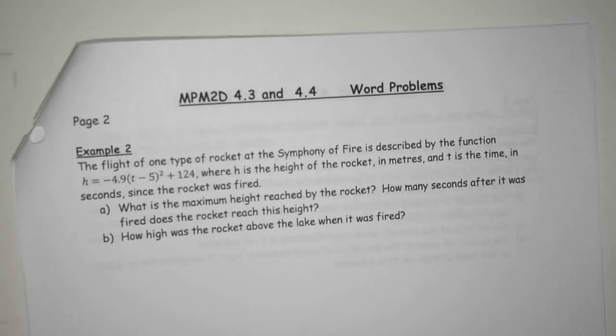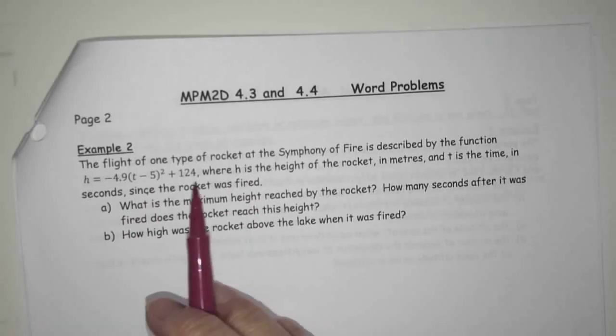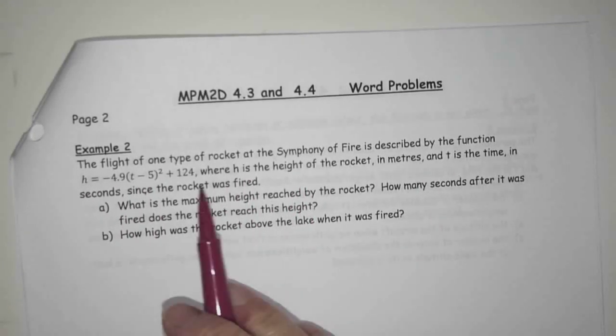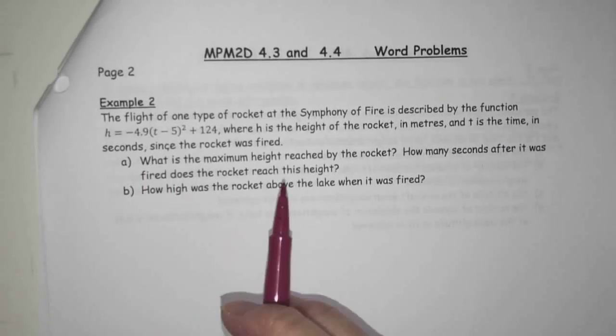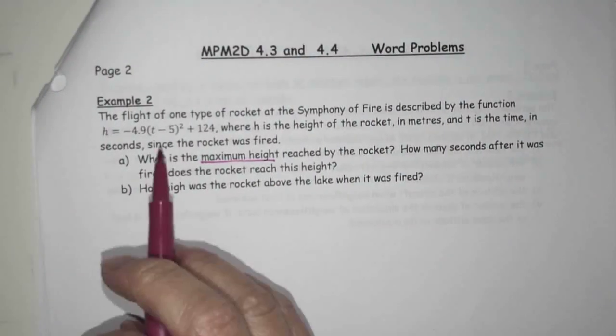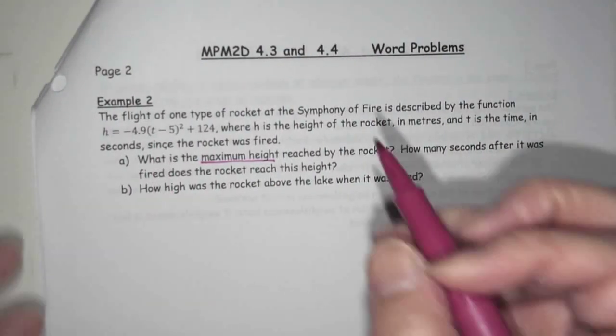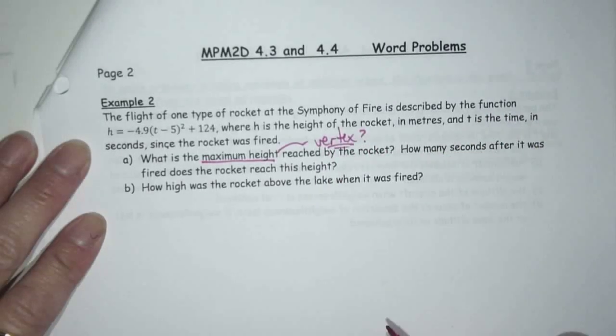In this example, the flight of a rocket at the Symphony of Fire is described by this function, where h is the height of the rocket and t is time. Since the rocket was fired, what is the height reached by the rocket? Max height reached by the rocket. So here's the equation. So that's actually asking for the vertex. Okay, so we have to look for the vertex.